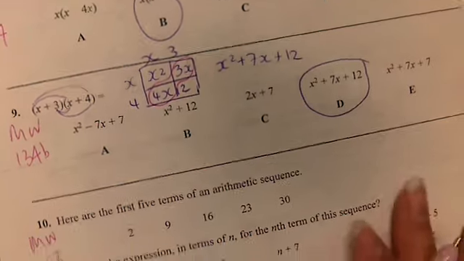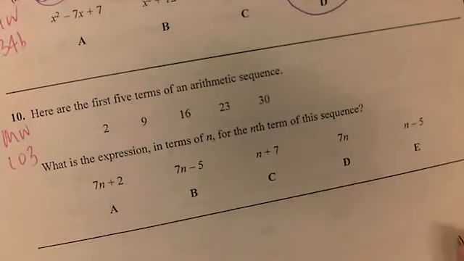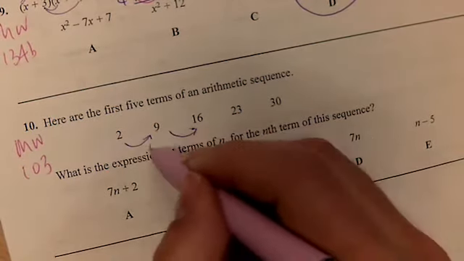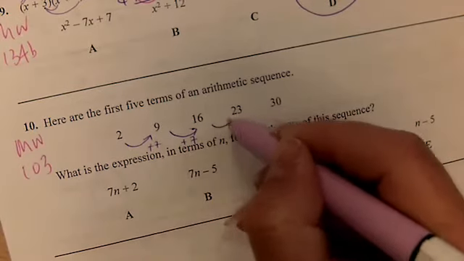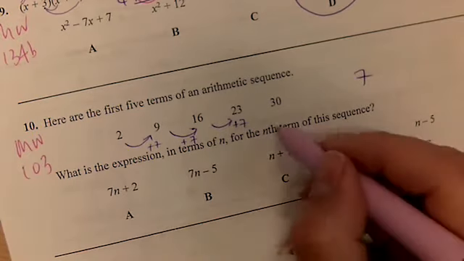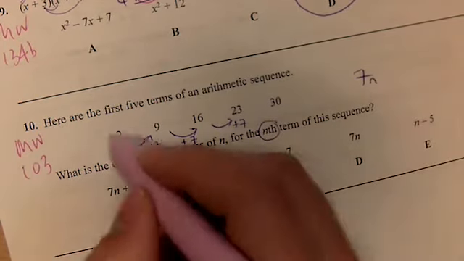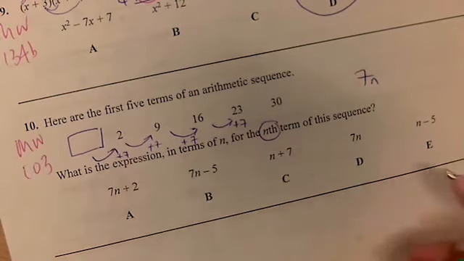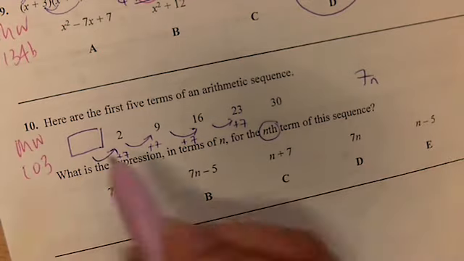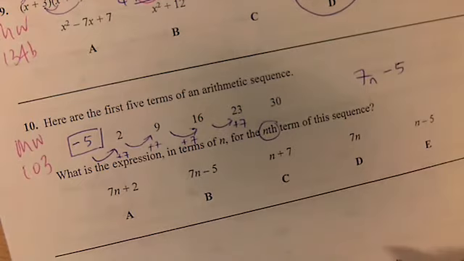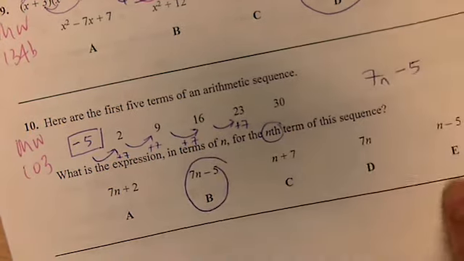Okay, so next question. Here are the first 5 terms in an arithmetic sequence. So what am I counting up in? I've added on 7, I've added on 7, I've added on 7. So I'm going to write down 7. It's an nth term question, so I'm going to write down an n. And I say to myself, what goes here? So using that same pattern of adding on 7 each time, what would be here? It would actually have been a minus 5. So in the end, I put my minus 5. So I'm looking for 7n minus 5, which is here.